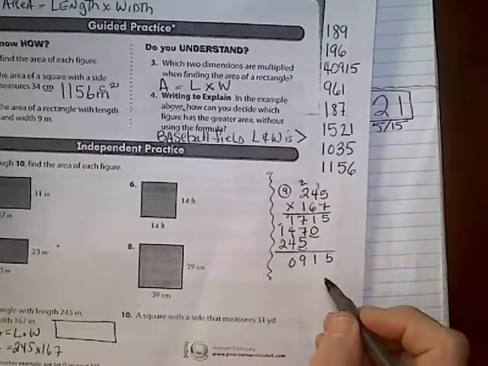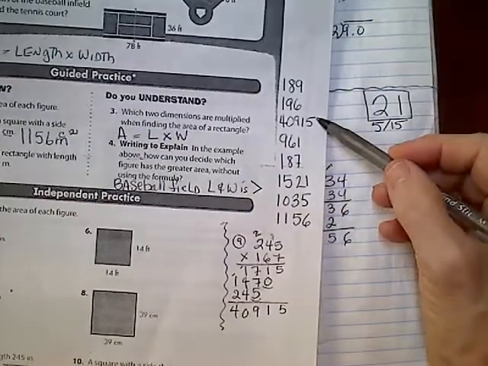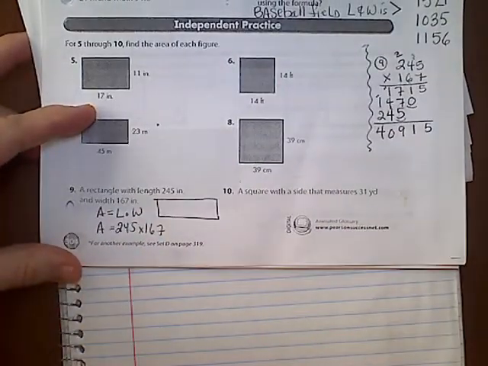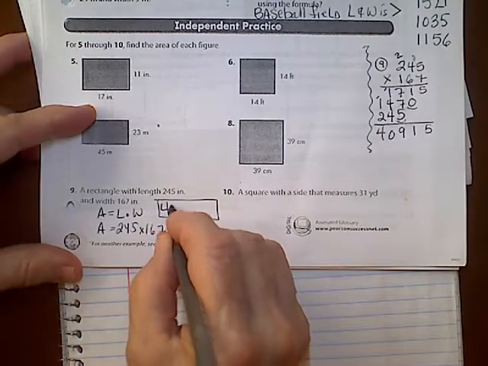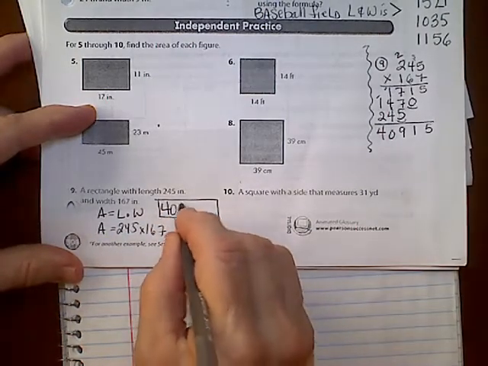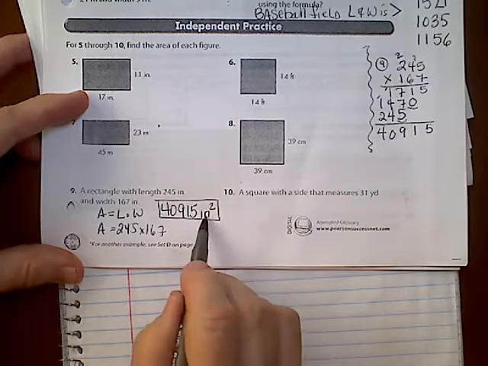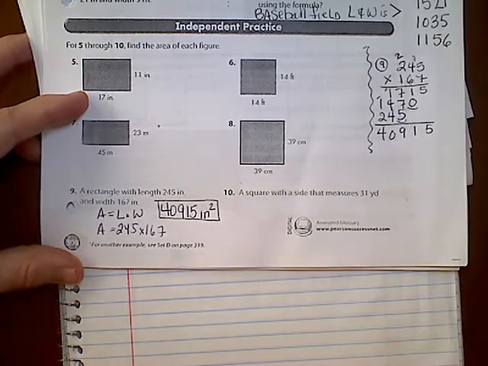Please don't make a mistake. All right, and there we go. And there it is. It matches. So our final answer over here is going to be 40,915 square inches. Even though it says inches square, you usually say square inches.